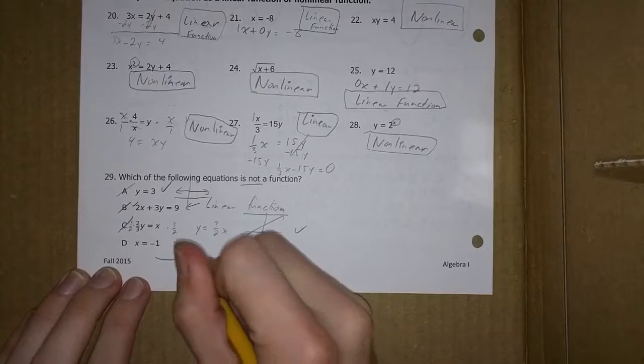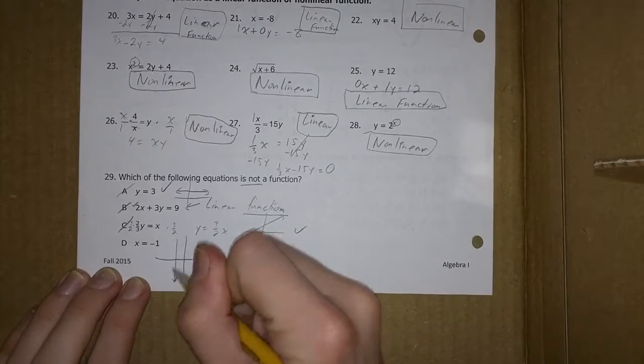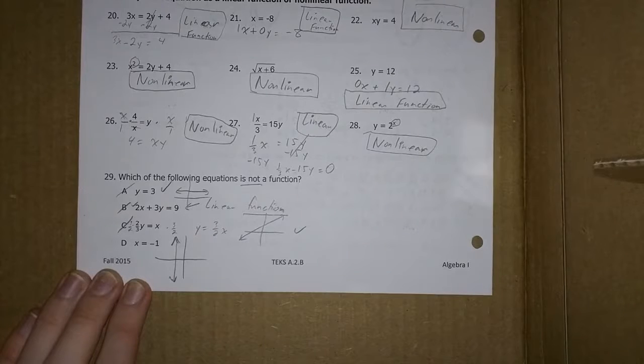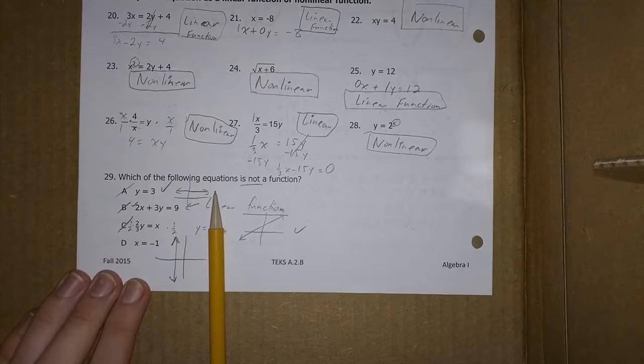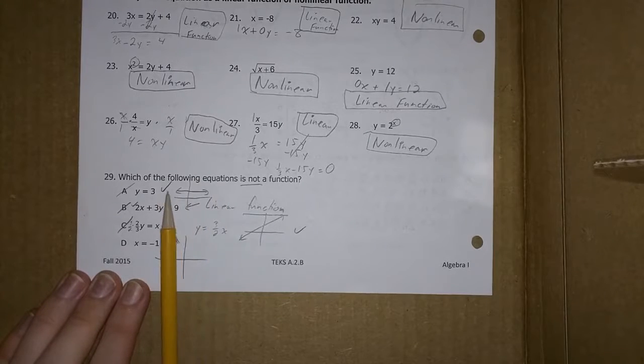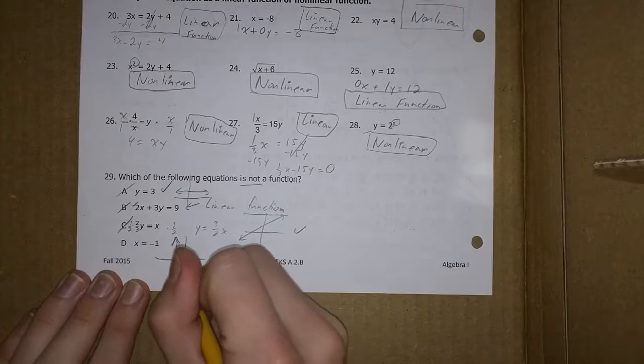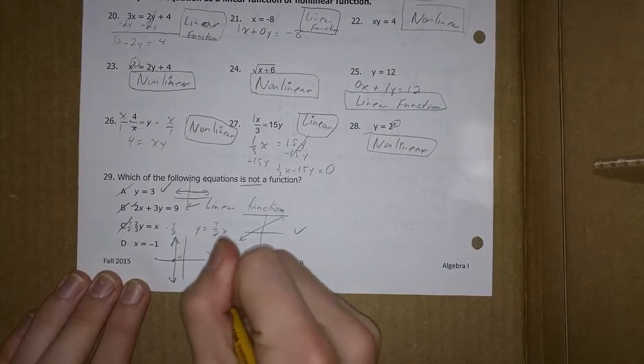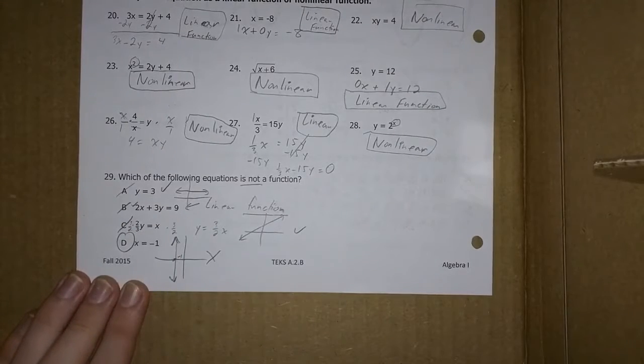And this one actually looks like this. Is this one going to pass the vertical line test? Where could I put my vertical line and be right on top and hit this thing twice? Well, right there at -1. Right there at -1, it would hit a bunch of times. So that one is not a function. And there we are.